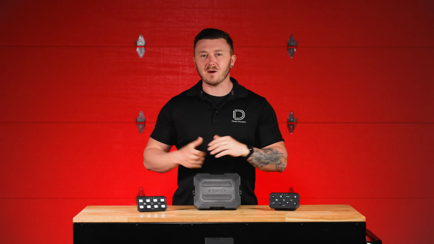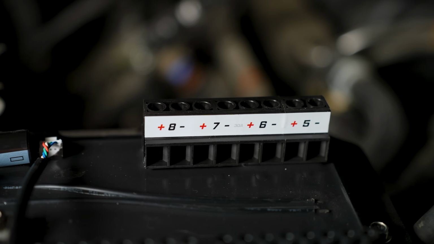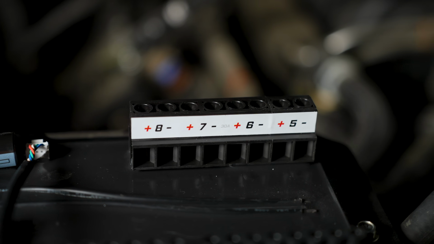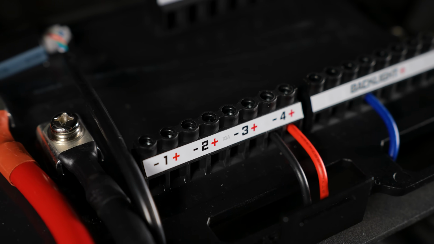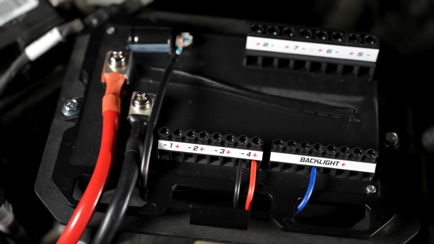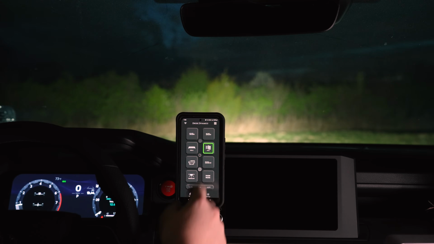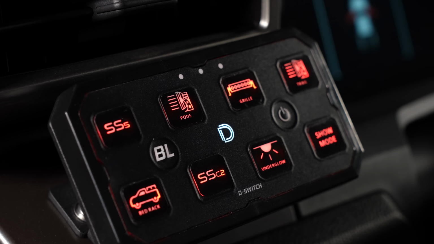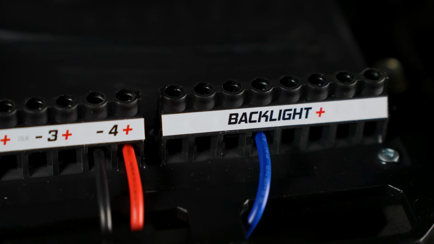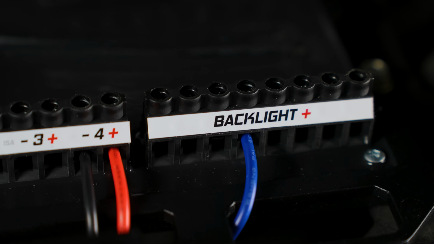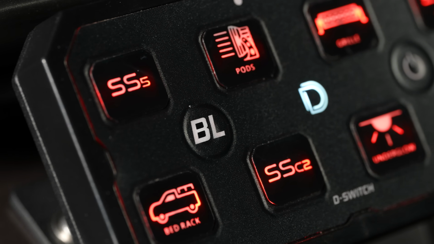First, let's talk about power. The D-Switch features 4 30-amp outputs and 4 15-amp outputs, putting it solidly into the serious category for total power delivery. Still, we know there's many 8-button controllers on the market, but how about 9? What sets the D-Switch apart is the extra backlight channel with a dedicated 9th button.